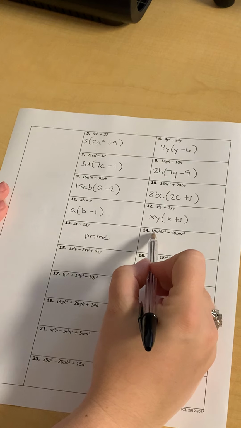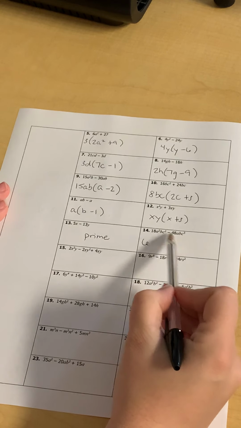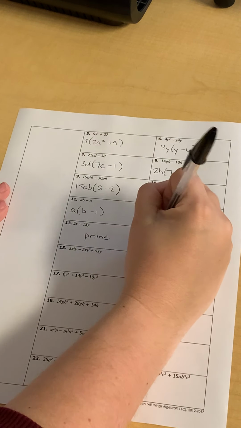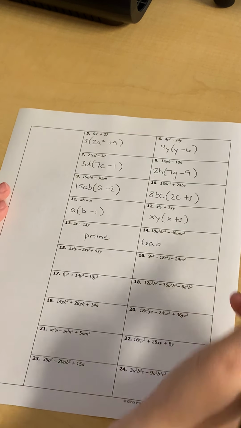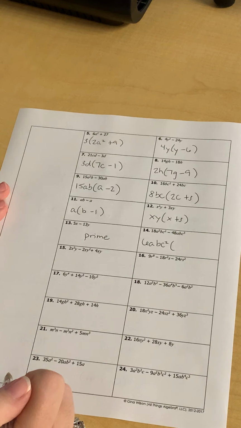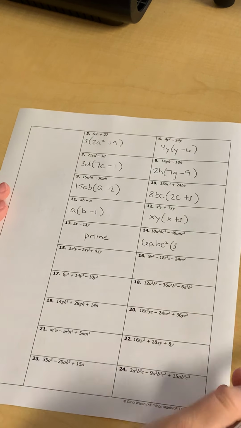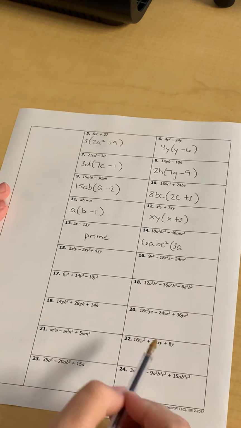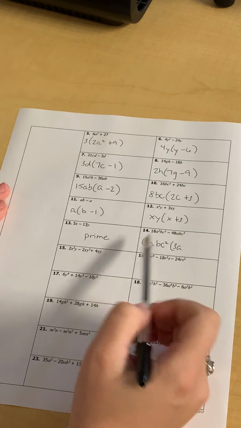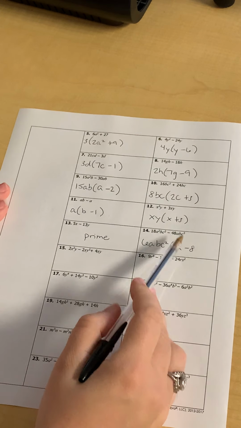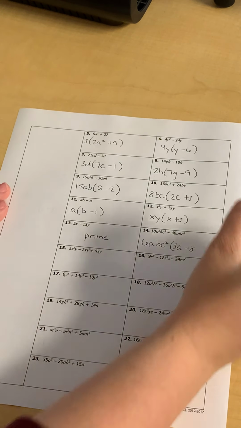14, what can you take out of both 18 and 48? You can take a 6 out. There's an a in both, so you take the one with the smallest exponent, which is a. There's a b in both. And then the c's, smallest exponent, c squared. So 18 divided by 6 is 3. a squared divided by a is a. b divided by b cancels. c squared divided by c squared cancels. Negative 48 divided by 6, negative 8. a divided by a cancels. b divided by b cancels. c cubed divided by c squared is c.